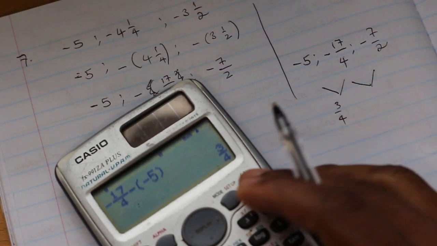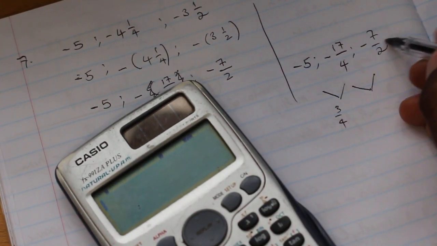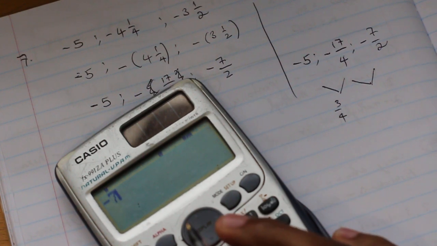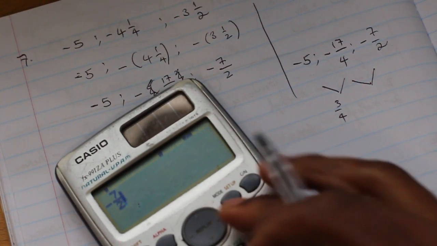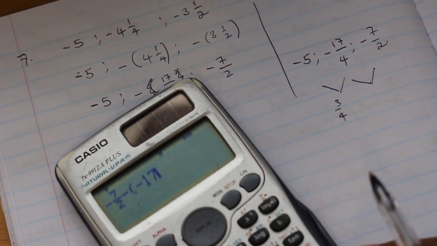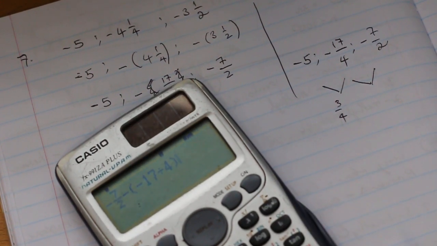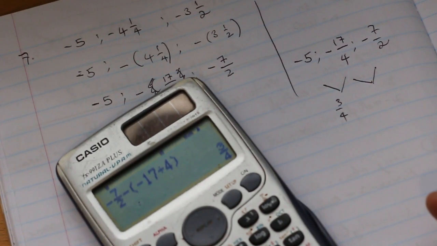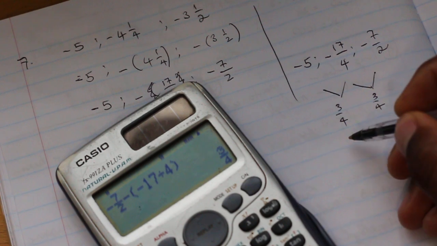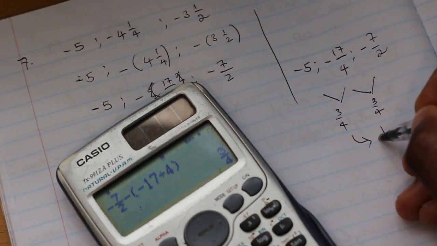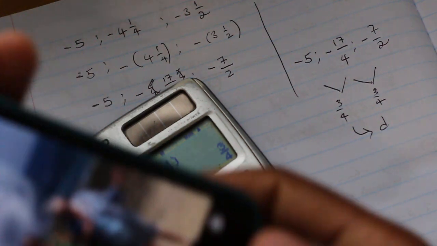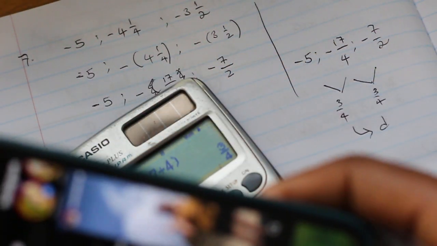We do the same thing with the two numbers there: minus 7 over 2 minus minus 17 over 4. We still get 3 over 4. So we know for sure that 3 over 4 is our D.